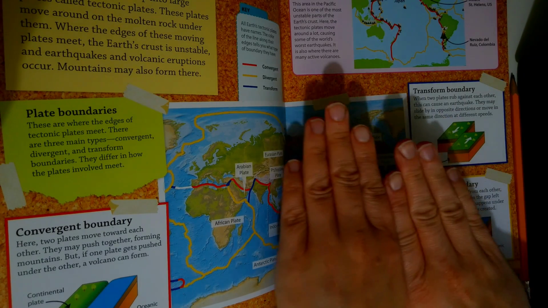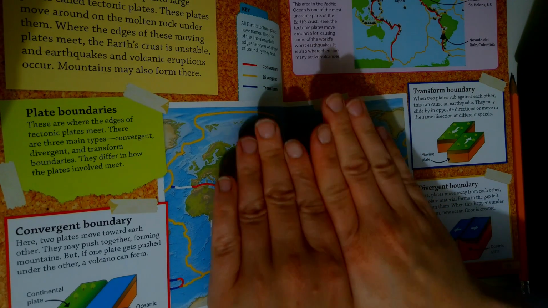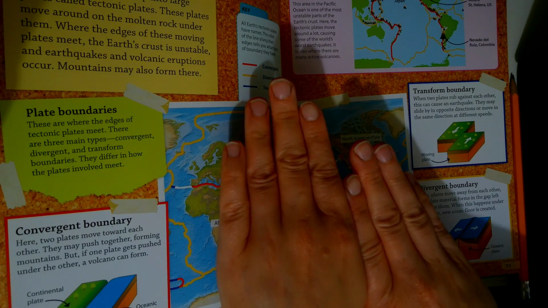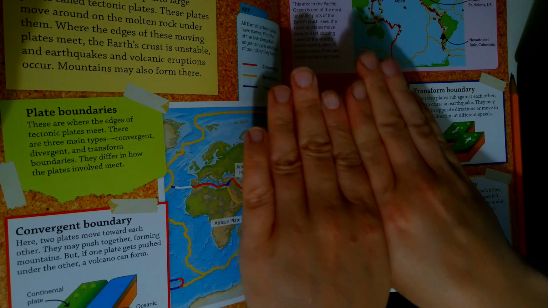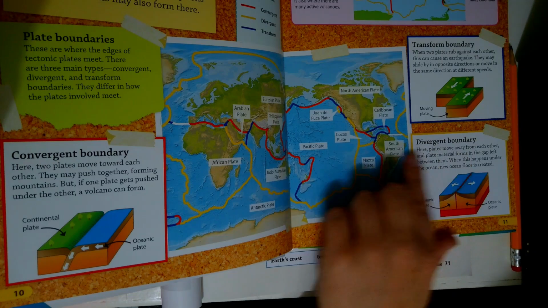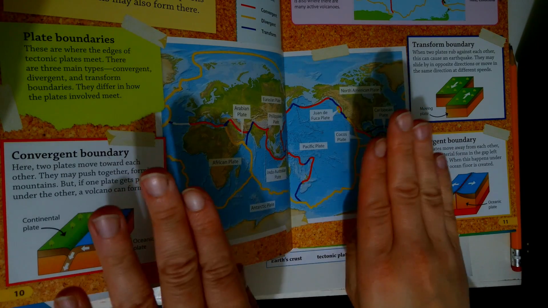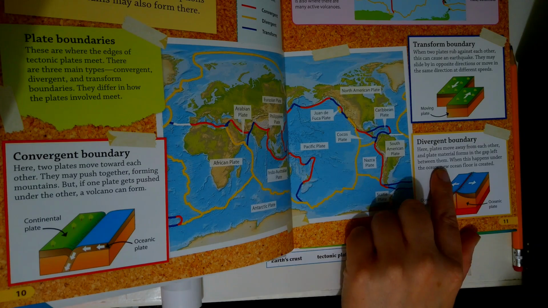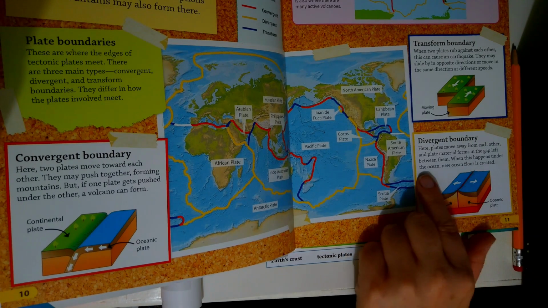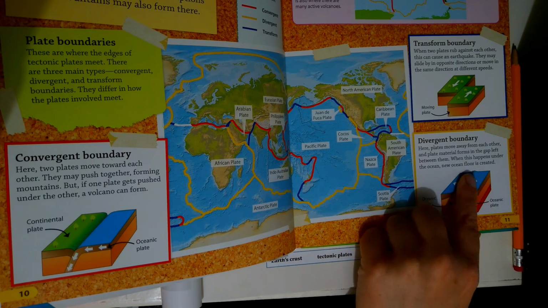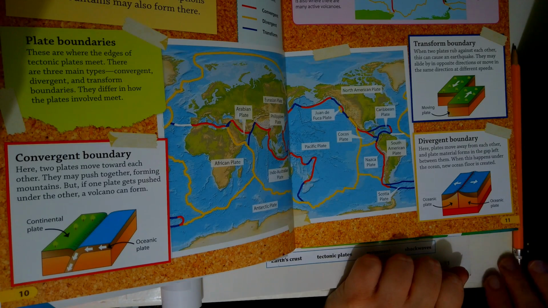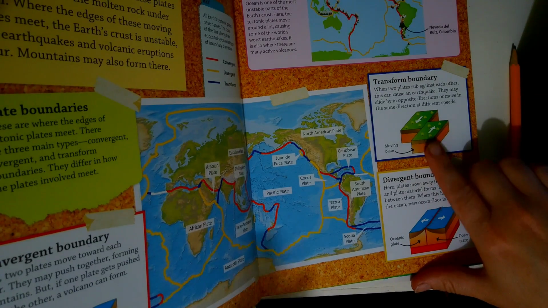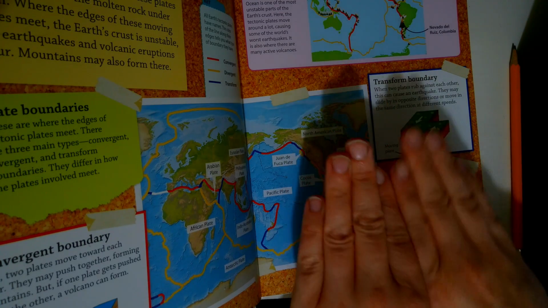This can cause an earthquake. They may slide by in opposite directions or move in the same direction at different speeds. Then divergent boundaries, the plates move away from each other, and plate materials form in the gaps left between them. When this happens under the ocean, new ocean floor is created. So for earthquakes, we are focusing on transform boundaries, where the plates rub past each other.